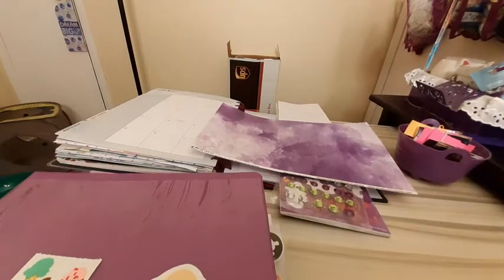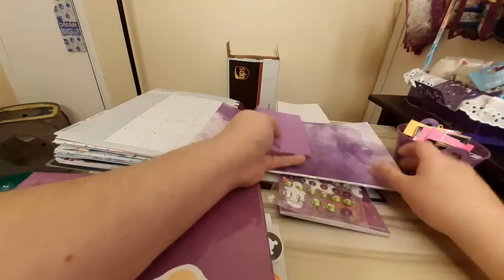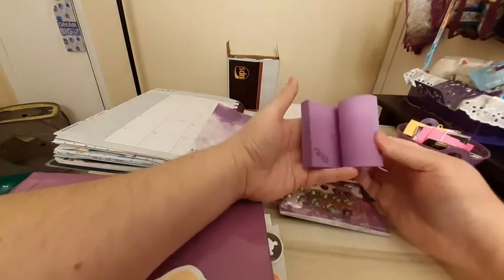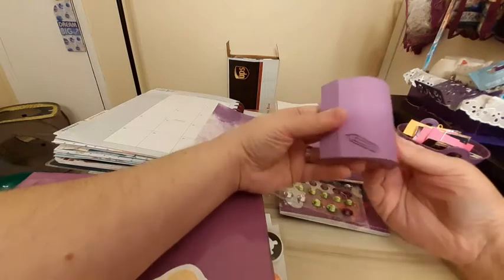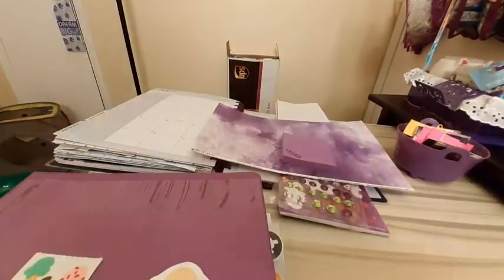I also have, in case I need something to do the writing on, I have this in purple. It's just a Post-it note in purple. So we could possibly use that.